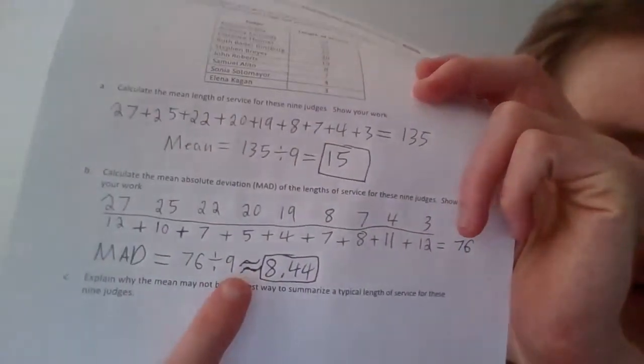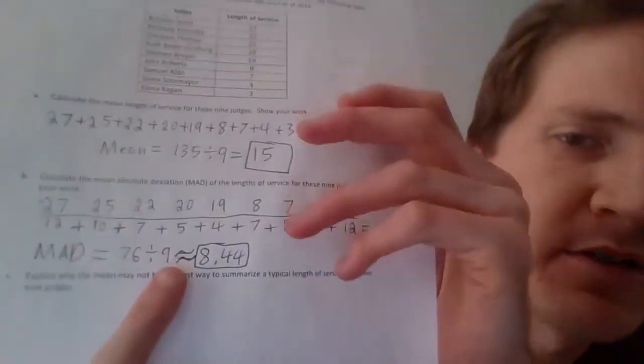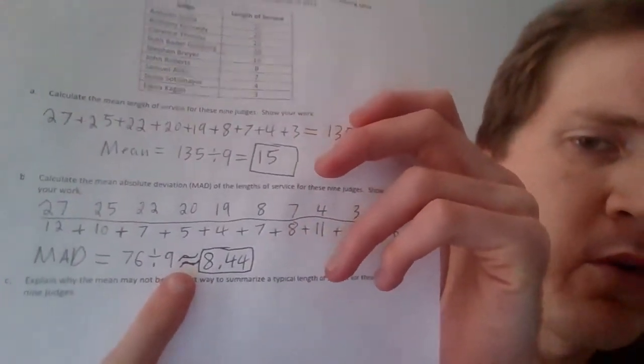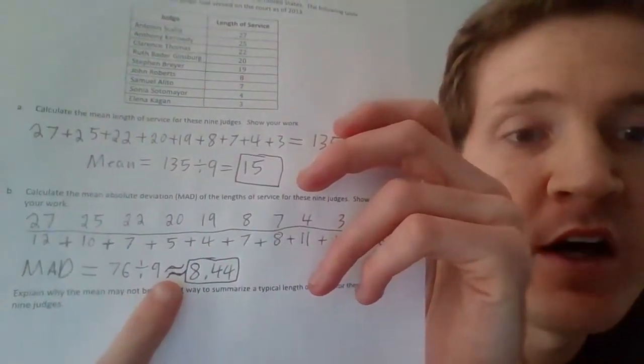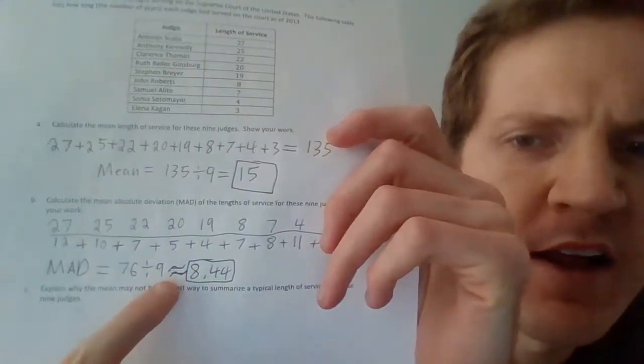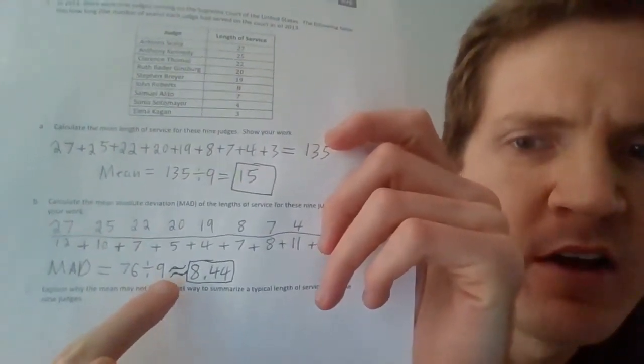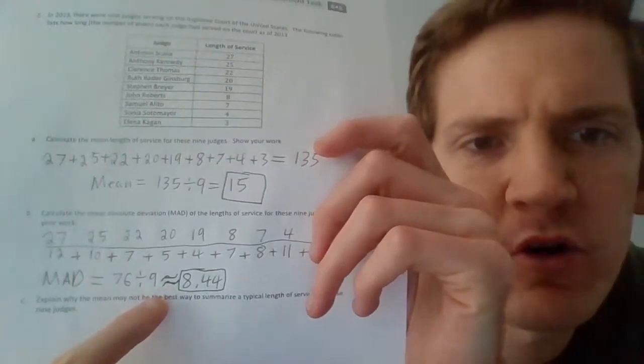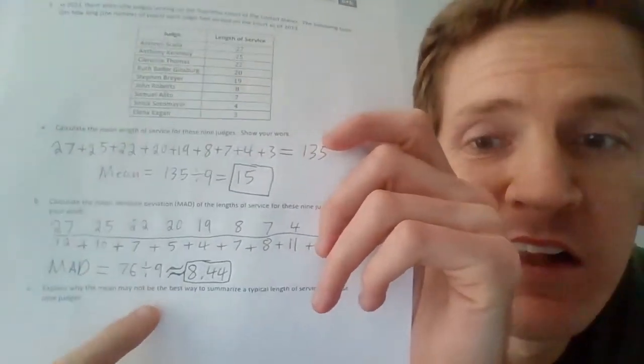About 8.44. And I'm going to use a new symbol. We haven't talked much about this, but let's get into it right now. If you notice, instead of an equal sign, I used wavy lines. Whenever you see wavy lines instead of an equal sign, I made these wavy on purpose, that means you're approximating, you're estimating.